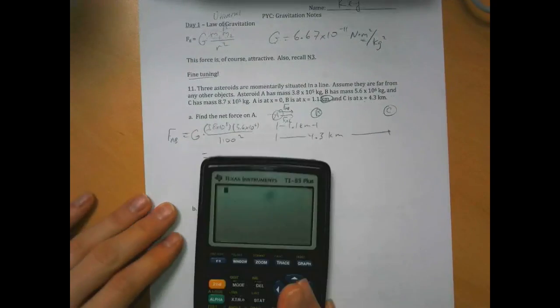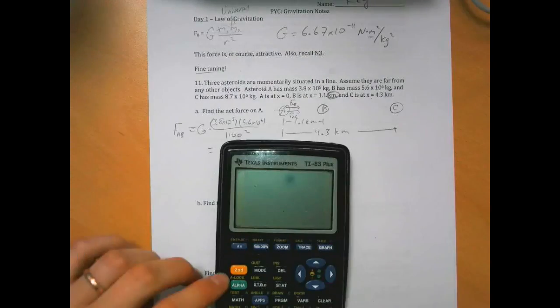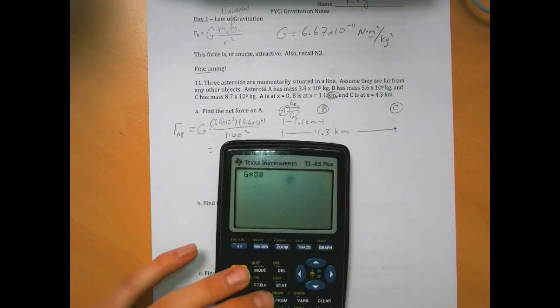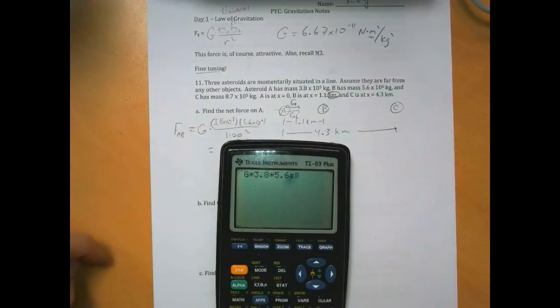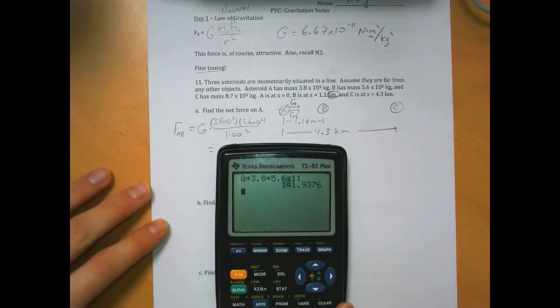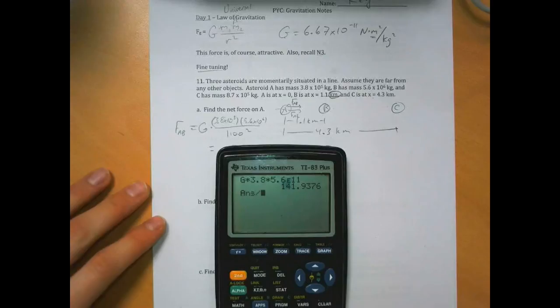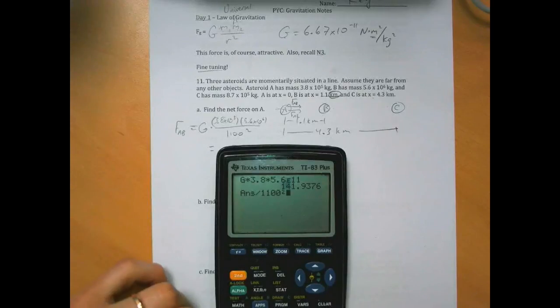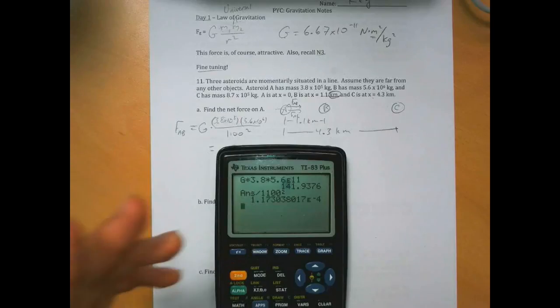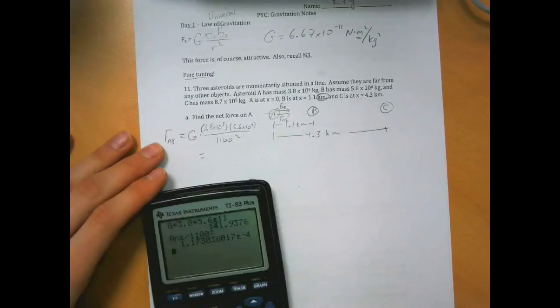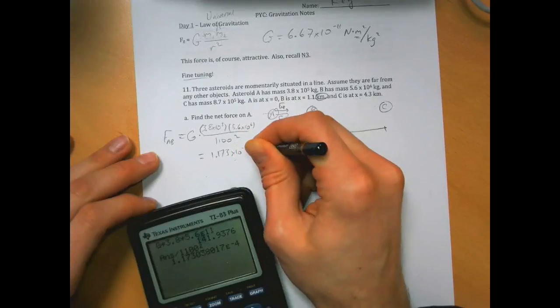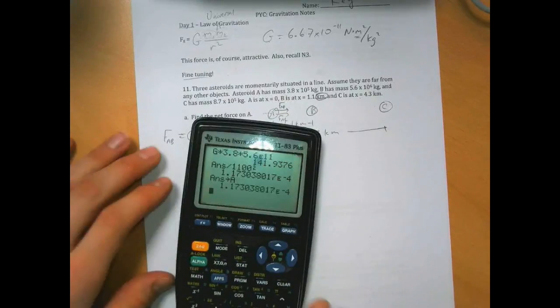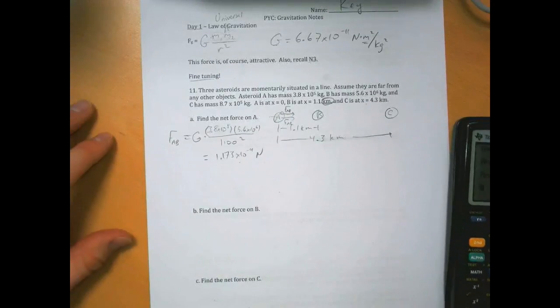Another little calculator trick that makes it a little bit easier to punch things in. When I do this, I enter G times, and then I move my powers of 10 to the back: 3.8 times 5.6, and then we've got a 5 and a 6, so that's times 10 to the 11th. The E means times 10 to the whatever. So it's fairly small. And I'll store that as A because we'll also need it to find the force on B later on.